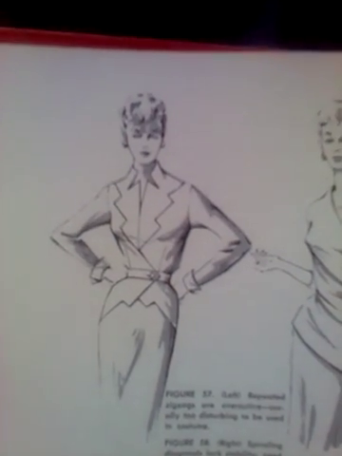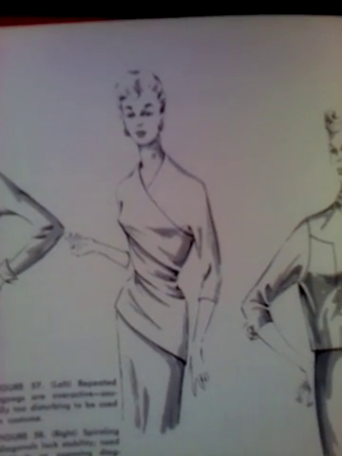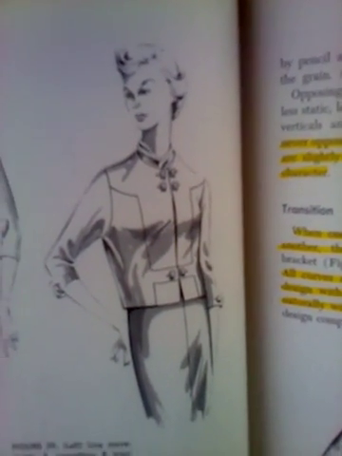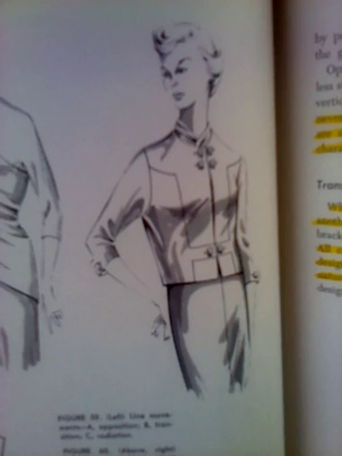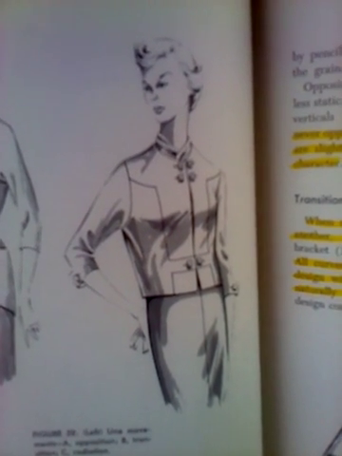When one line directly slips smoothly into another, the movement is transitional. So this is showing an outfit with some zigzags in it, and she mentioned this has lines that are oblique or diagonal, and this has lines that are more square, perpendicular.